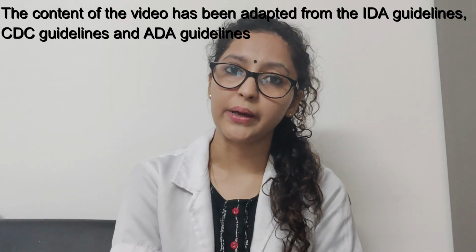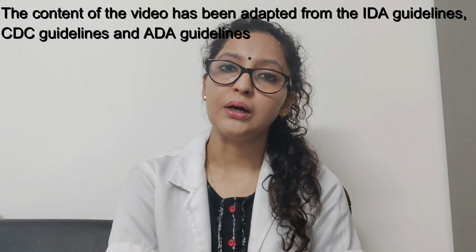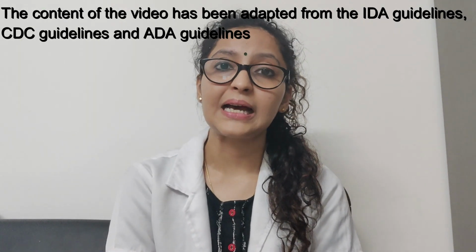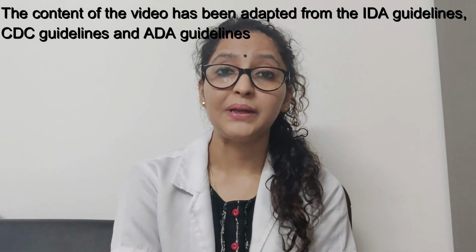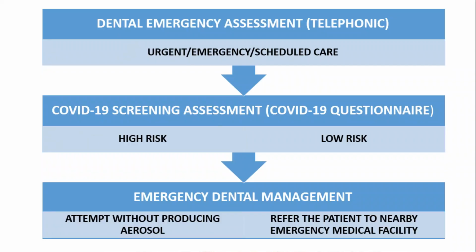This is Dr. Shilpi here, and in this class we'll be talking about dental considerations in COVID-19 patients. The first thing that we need to know is that we need to assess whether the patient actually needs the treatment. So that is the assessment of the need of the treatment. The patient can either fall into emergency care.